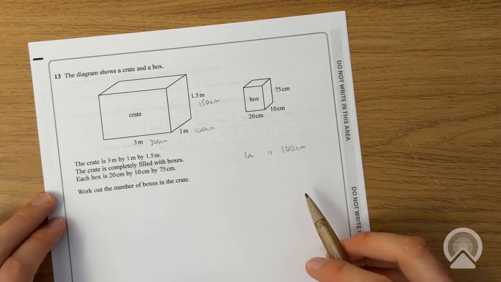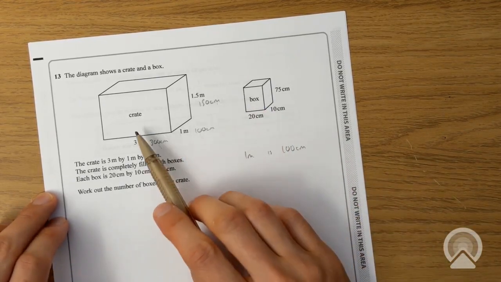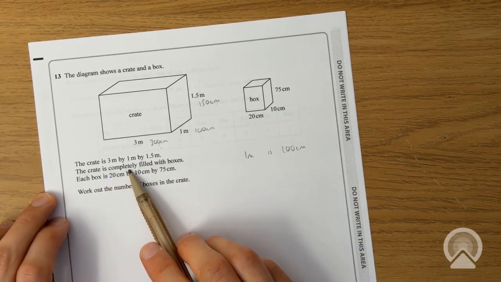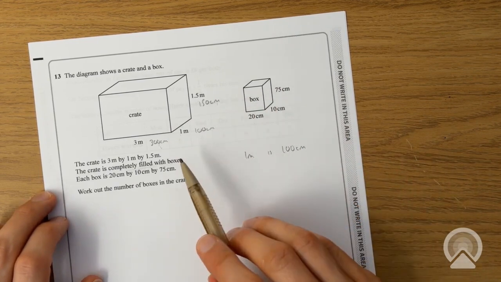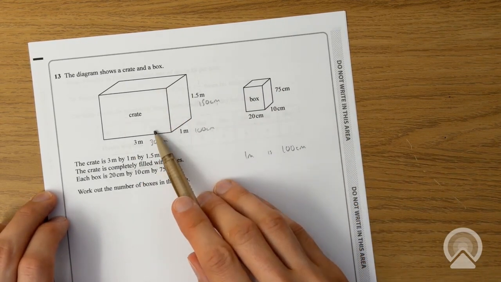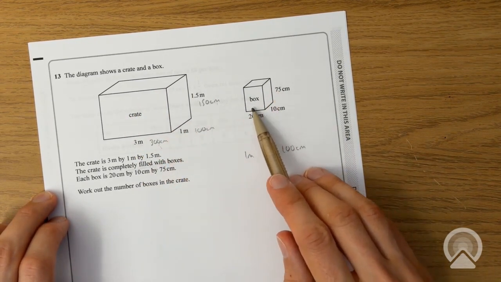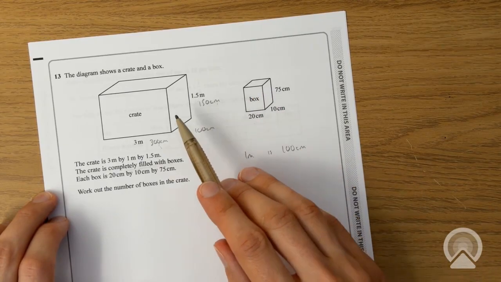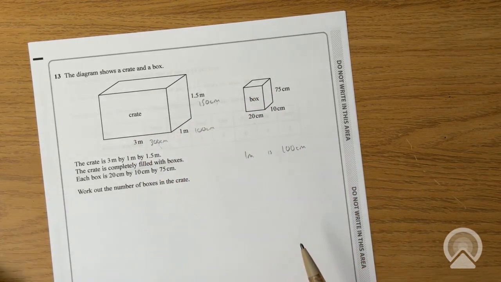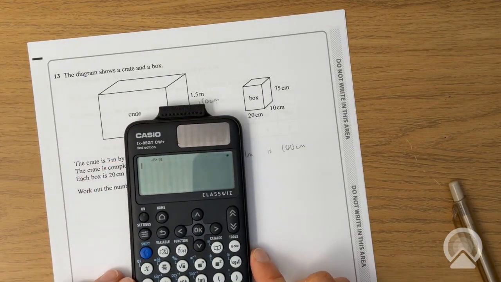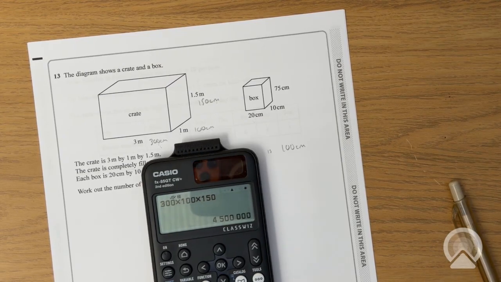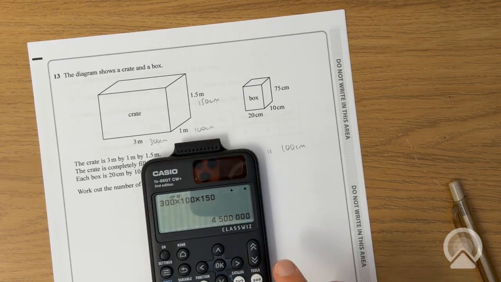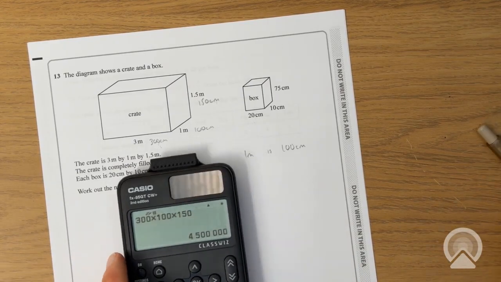There we go. So now we know the correct units. What we need to do is find how many of these boxes fit in here. Now it says the crate is completely filled, so you're going to have no leftovers. It's not going to be like a decimal number or anything. So if we find out the full volume of this and divide it by the full volume of this, we'll figure out how many of these boxes can fit in here. So in this case, we're doing 300 times 100 times 150, which is 4,500,000. I know it looks like a big number, but don't worry, we got this.